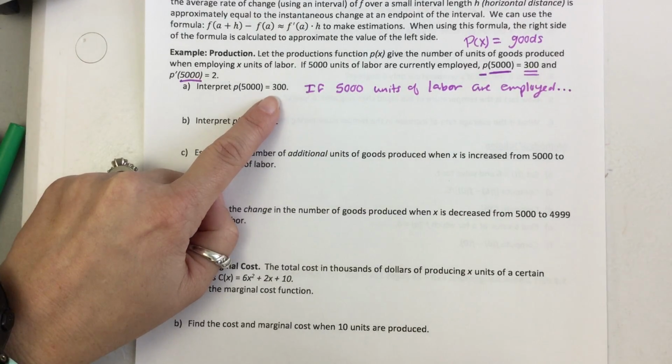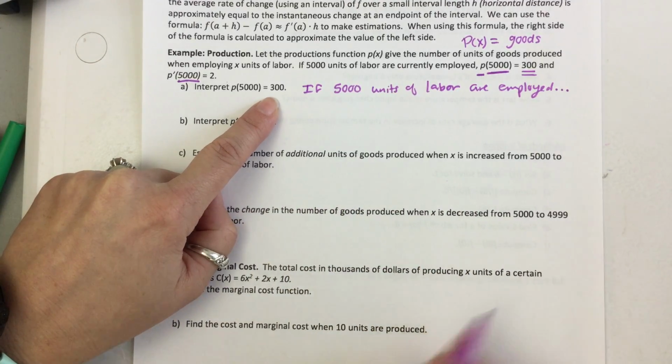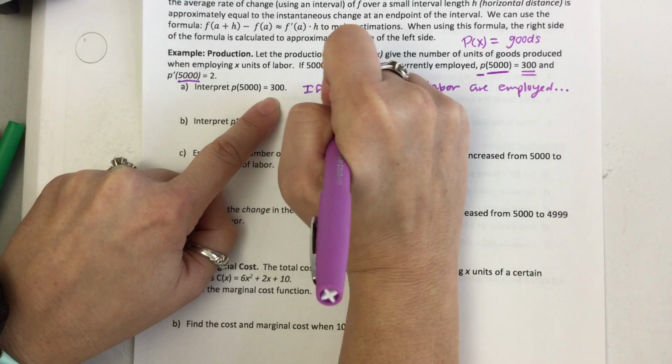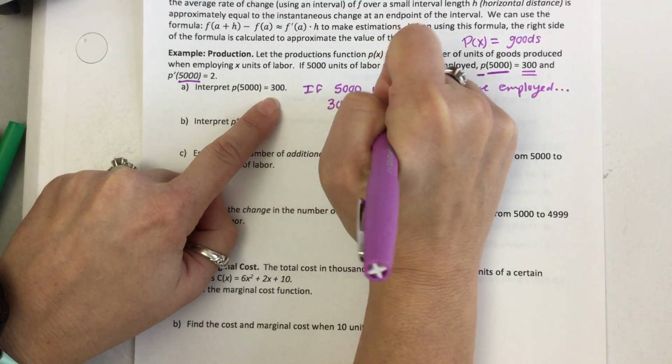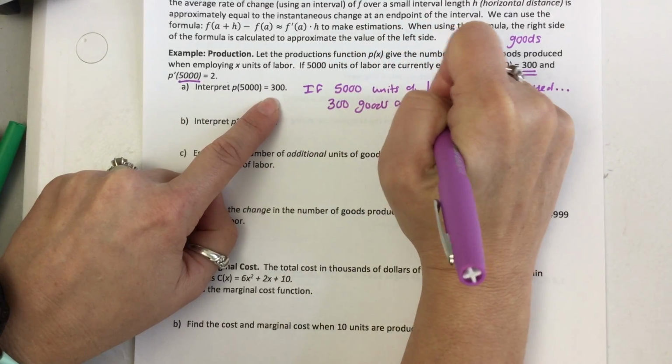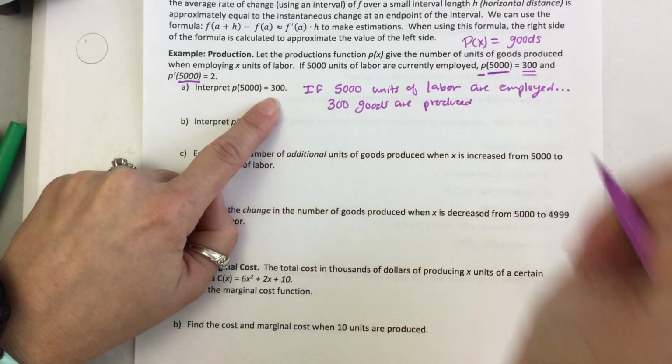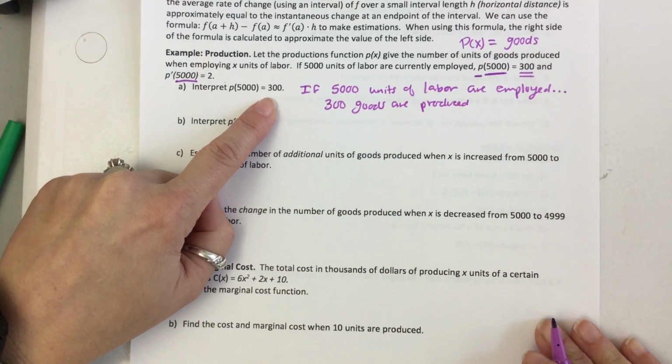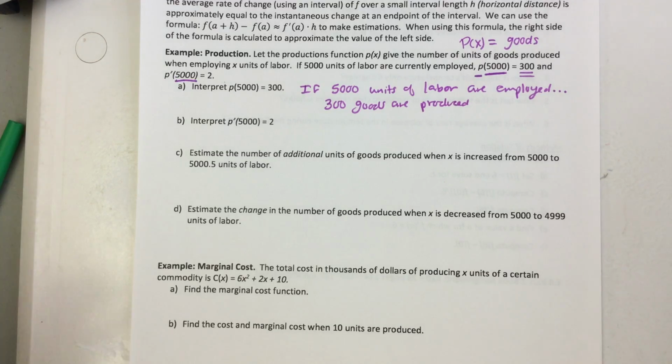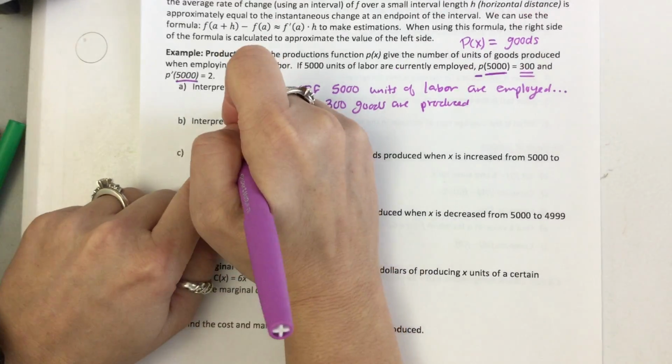It equals 300. Well, that 300 is the number of goods. So if 5,000 units of labor are employed, 300 goods are produced. And that could be anything. They might be making pianos. They might be making cars. They might be making bow and arrows. We don't know. They didn't tell us that. They just said goods.